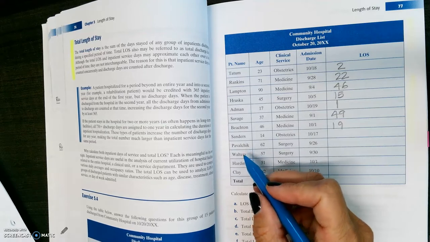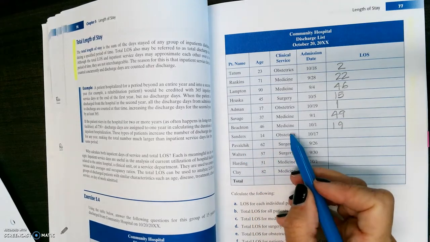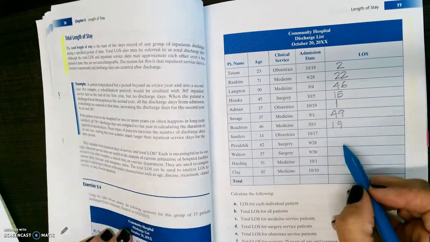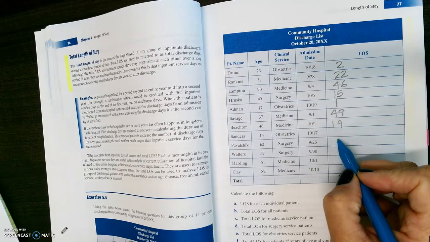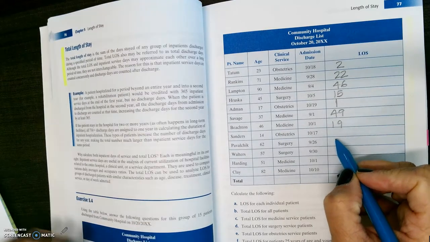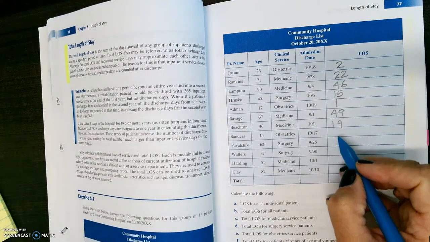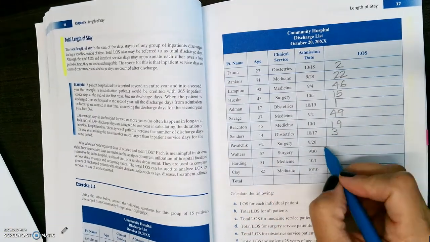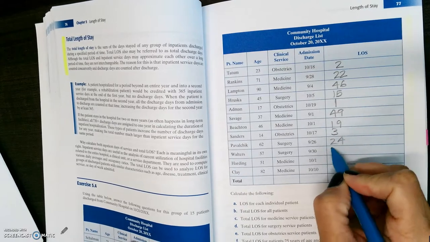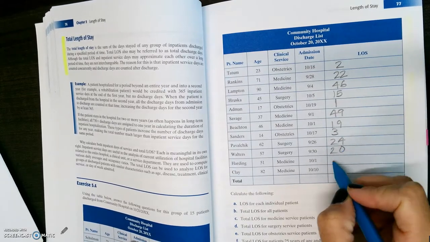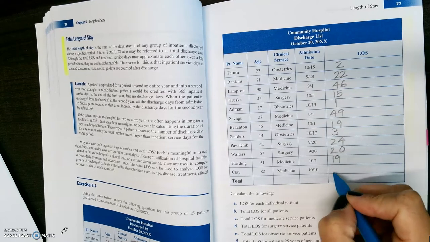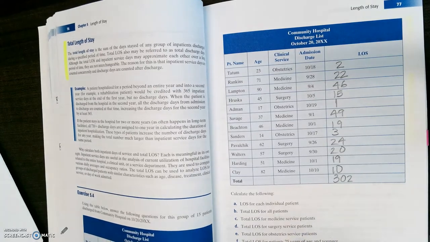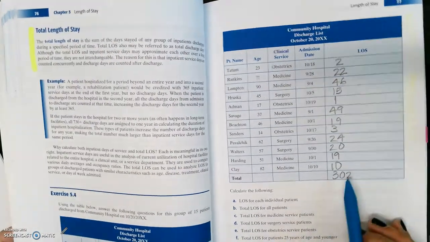Pavlicek? Am I off? Wait a minute. Beachton, 19. Pavlicek, oh, wait, I skipped one. Sanders. Sanders is 3 days. I was panicking about Pavlicek, so I just skipped over Sanders. Sanders is 24. Walters is 20. Harding is 19. And Clay is 10. Hopefully you came up with a total of 302 days. So that is the total length of stay for everybody in the discharge list.